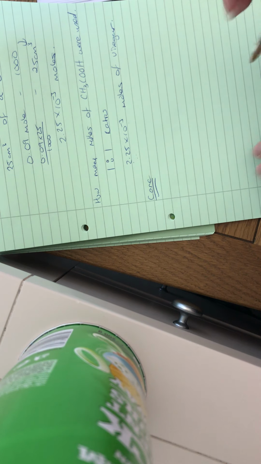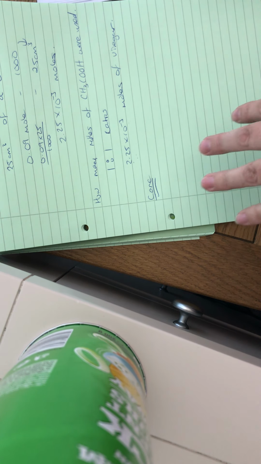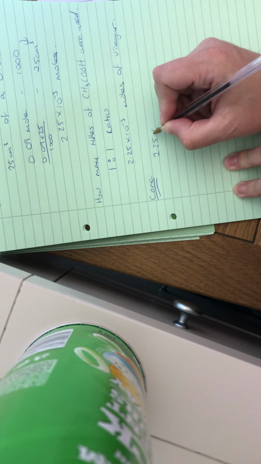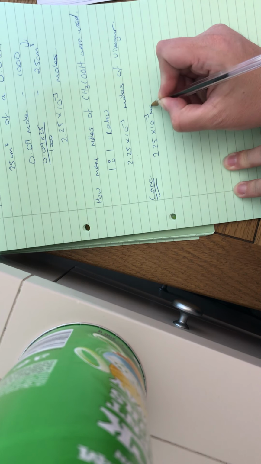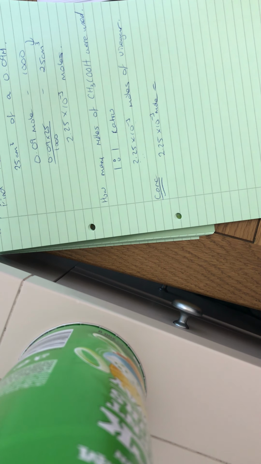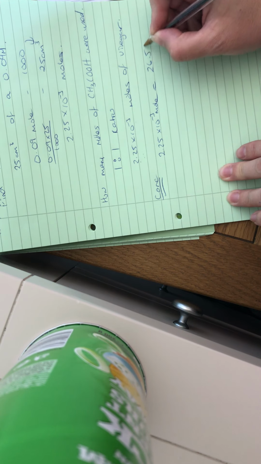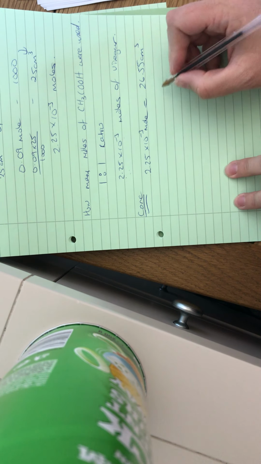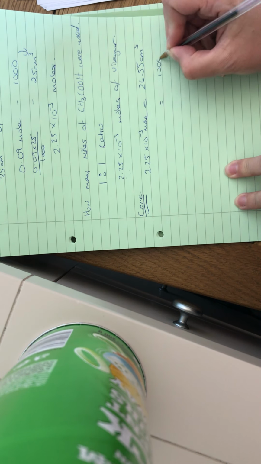Okay. Method's not going to change. Either way, you're going to do both things anyway, so it won't make much of a difference to you. So that's 2.25 by 10 to the minus 3 moles in however much vinegar you used. According to the question, you used 26.55 centimetres cubed. And I don't want it like that now. I want it in a litre.